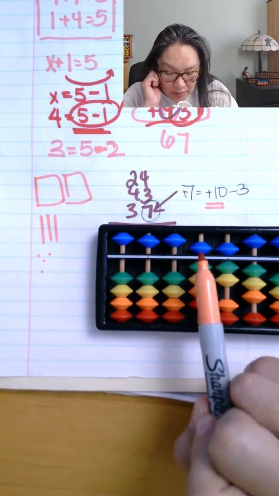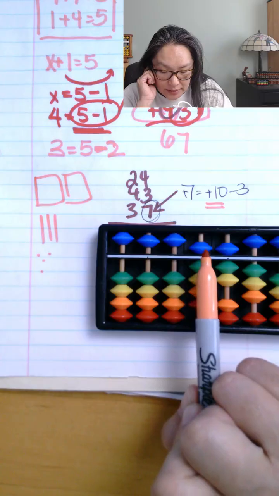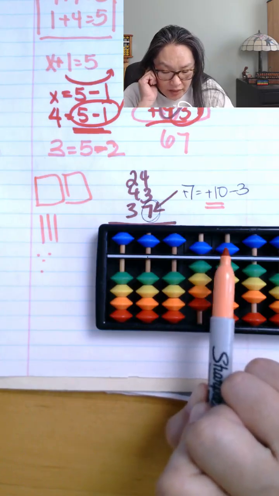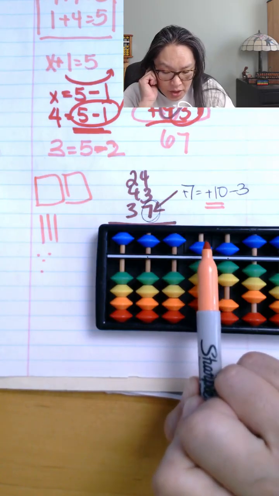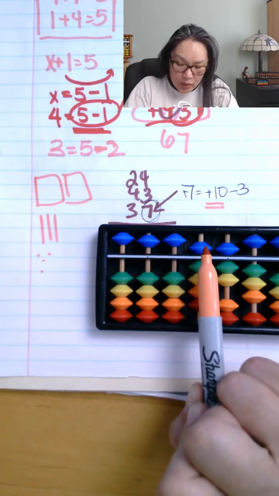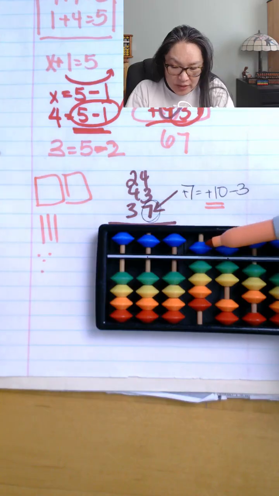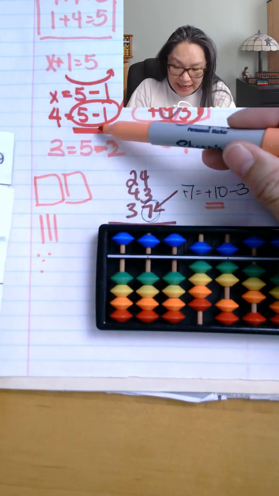And now we start thinking about how to critically think about this. So this is why we have a conversation with our math. So my question is, how do I add the 1? I'm already using the 5, so I can't do the 5, right? I can't add a 5.